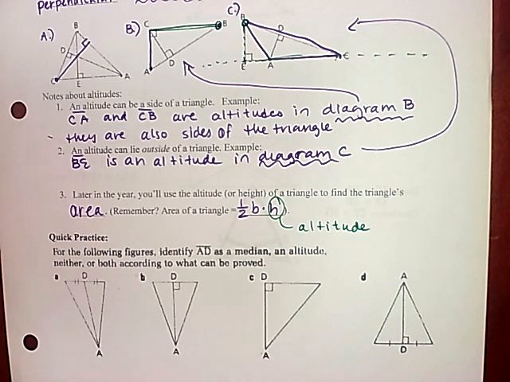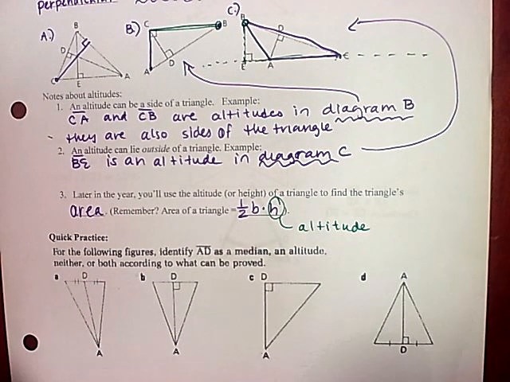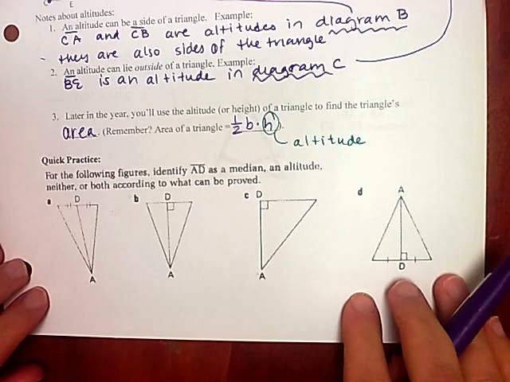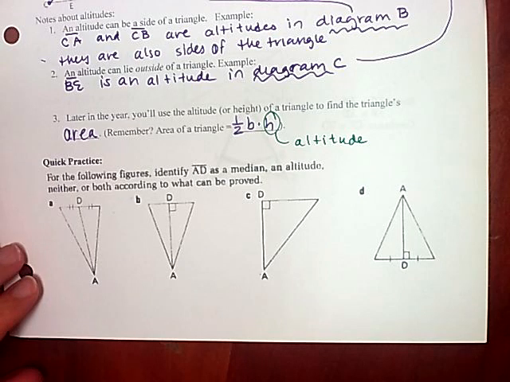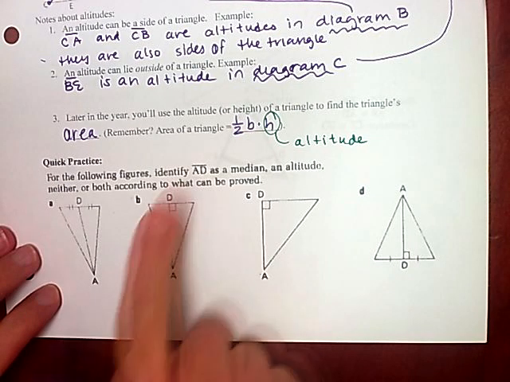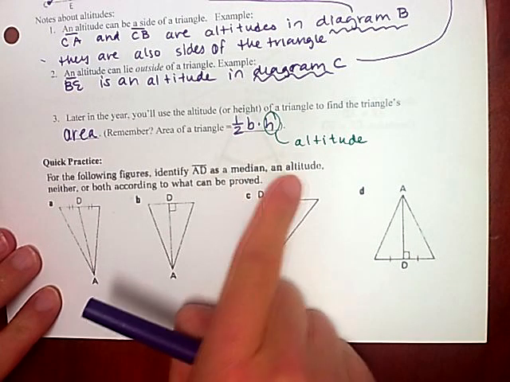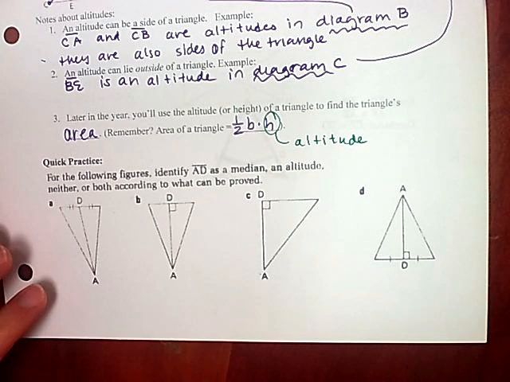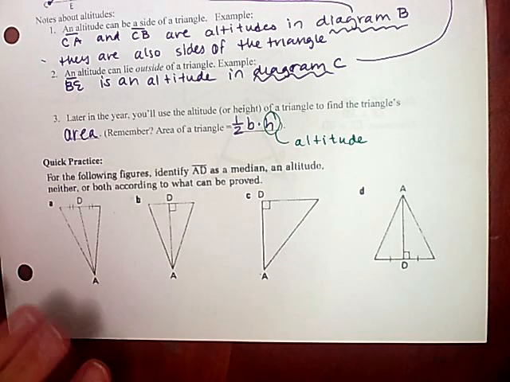Okay, so again, we're going to be talking about all of these ideas in class, but what I'd like you to do next is, before you come to class, go through these 4 diagrams, and decide for each of them, is the segment AD, they all have a segment AD, a median, an altitude, neither, or both? Okay, and we will discuss those answers next time in class.